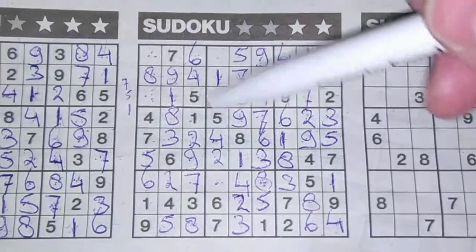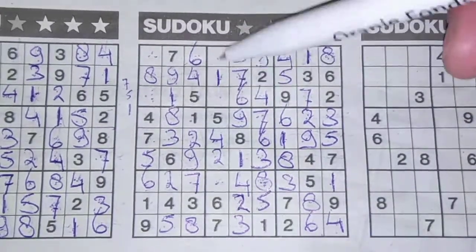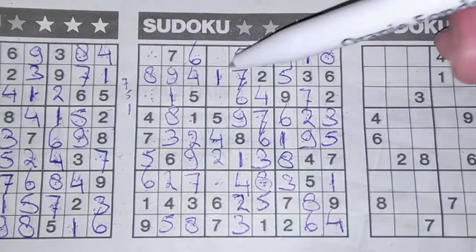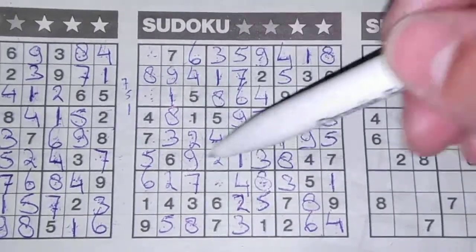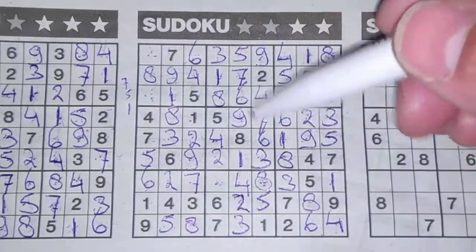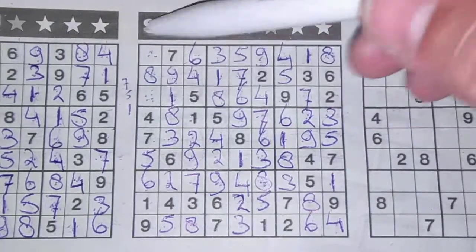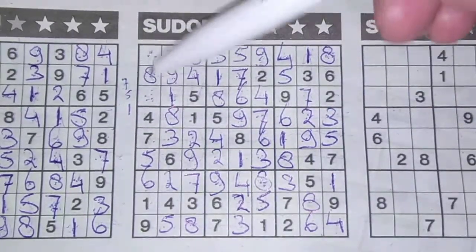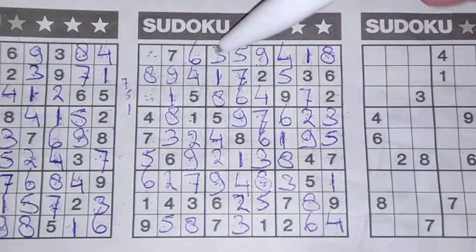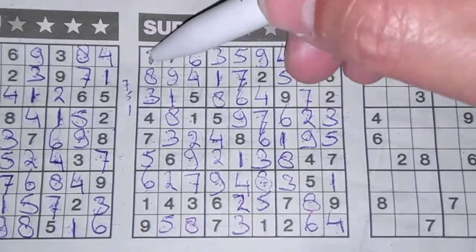2 numbers left in this big square for the numbers 8 and 3. We have an 8 there, no 8 there. 8 should be here, and the 3 goes there. 1 number left in this big square for the number 9. 2 numbers left, the final 2 numbers of this big square. The numbers 3 and 2. We have a 3 here, no 3 there. 3 should be here, and the 2 goes there.